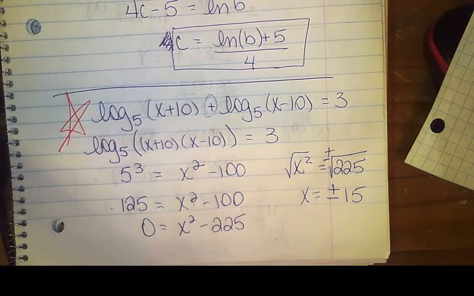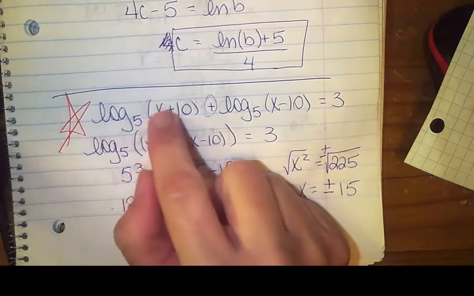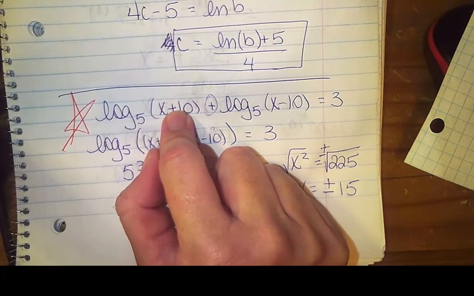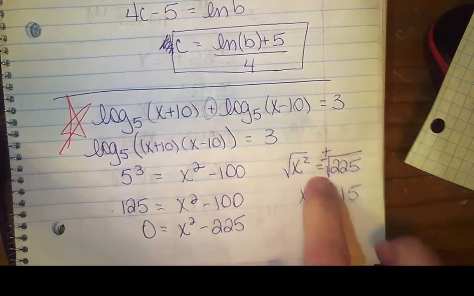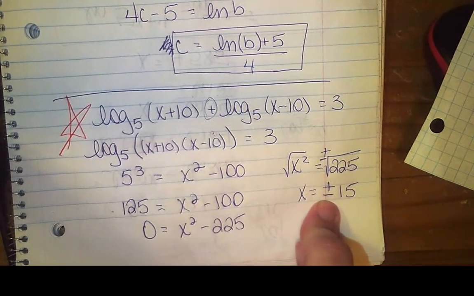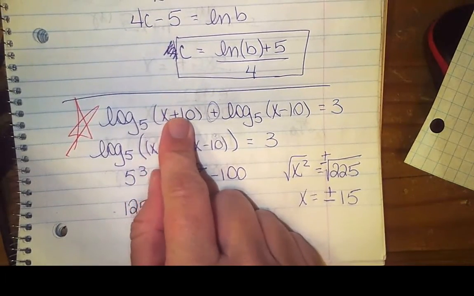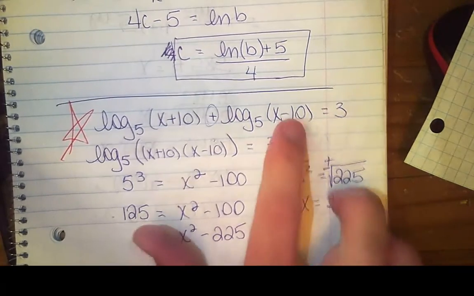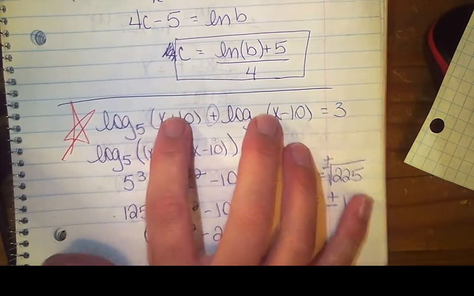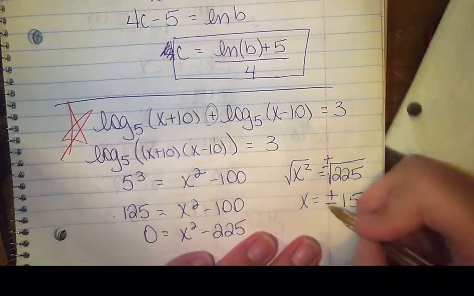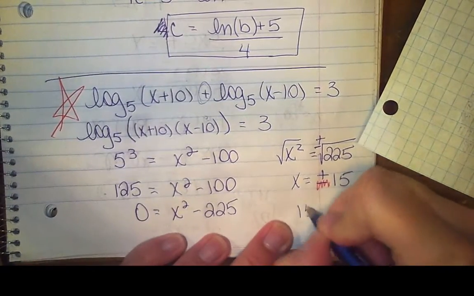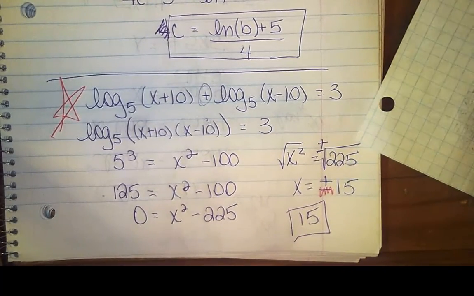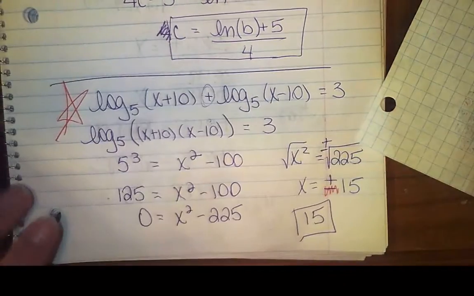I need to check them. So if I shove in a positive 15, 15 plus 10 is positive and not 0. 15 minus 10 is positive and not 0. So positive 15 works. What about negative 15? Negative 15 plus 10 just sent you to negative land. So I don't even need to try this one. Okay, it failed one. It only needs to fail one. So negative 15 does not work. Remember that negative 15 is extraneous. So you have a single answer, and it is positive 15.